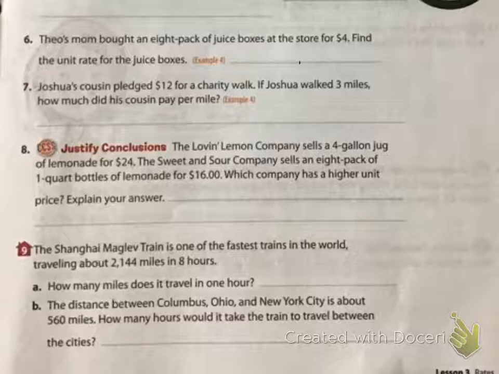Okay, if you guys struggled with number 9, here's how it worked. It asked how many miles it goes in 1 hour. You essentially divide 2,144 divided by 8.